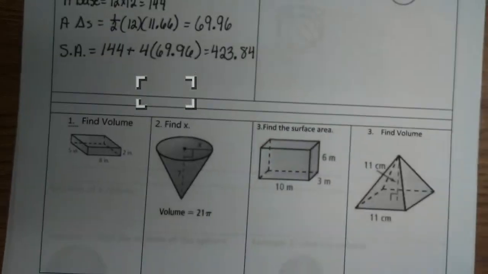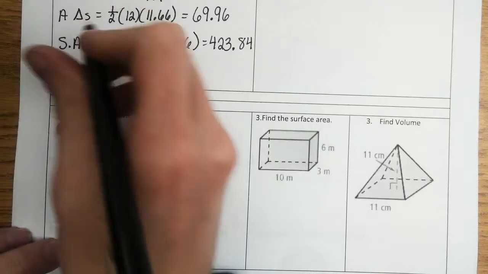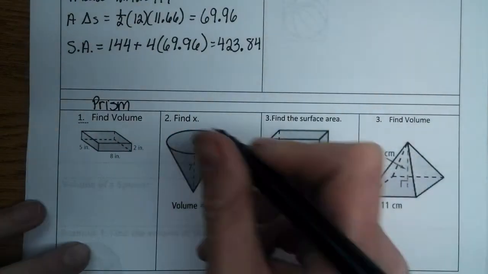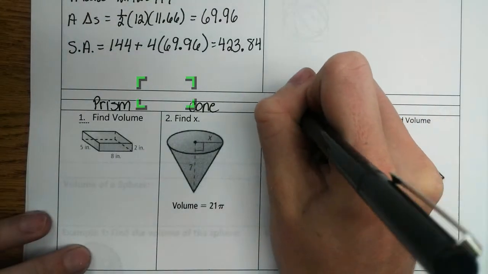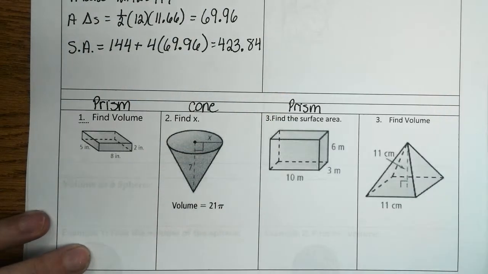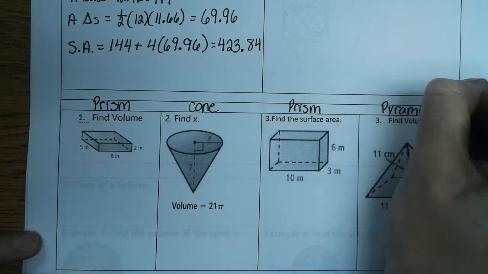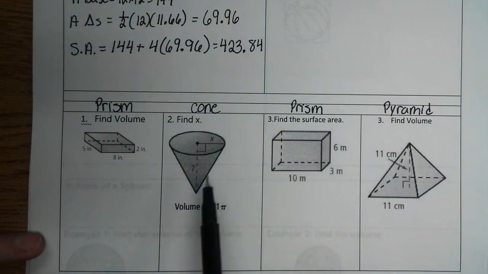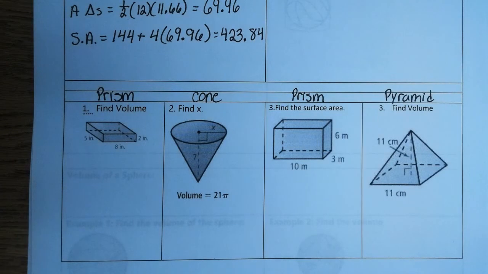So we have 4 problems down here, all mixed. We have a prism. Let's go ahead and just name them. We've got a prism. We have a cone. We have another prism, or a box, and we have a pyramid. Some ask for the volume, one asks for the surface area. This one gives you the volume and asks for you to find x, or the radius.